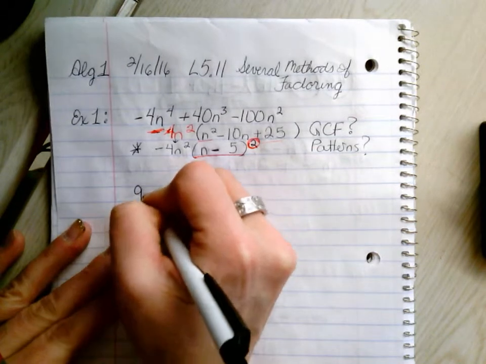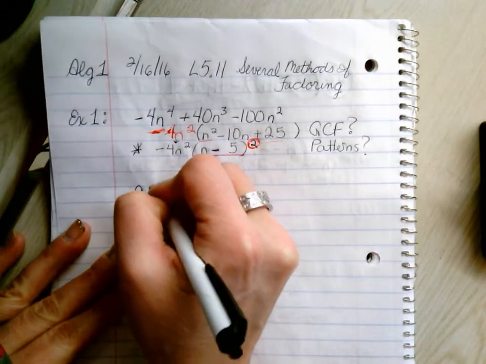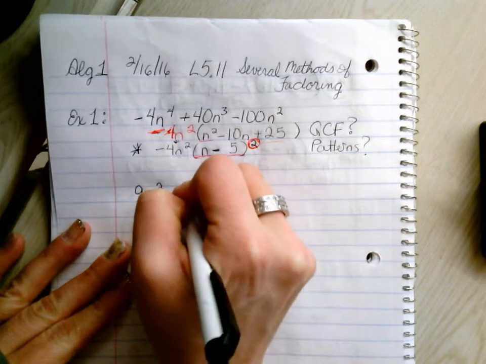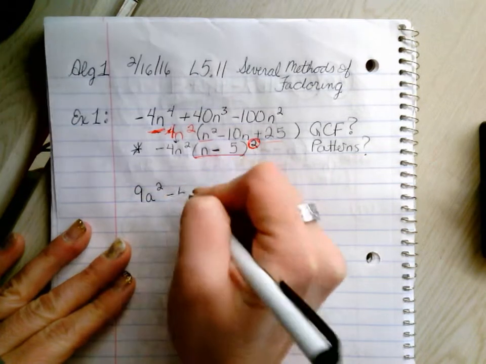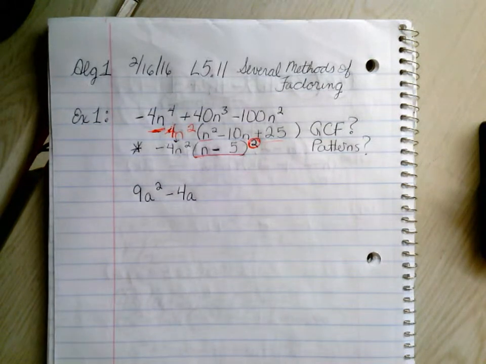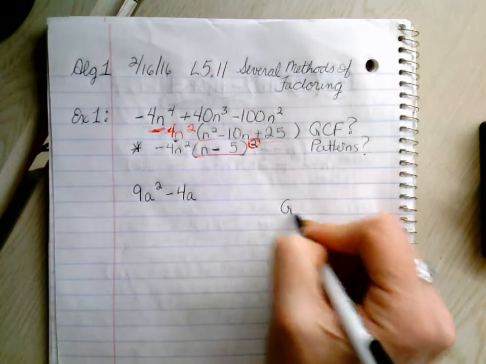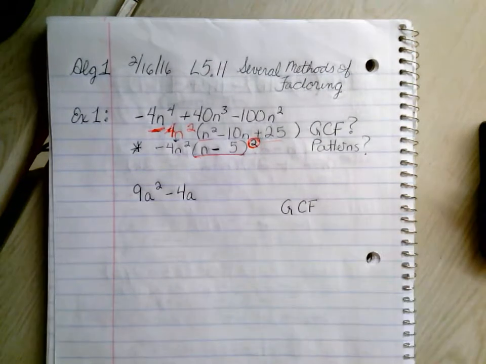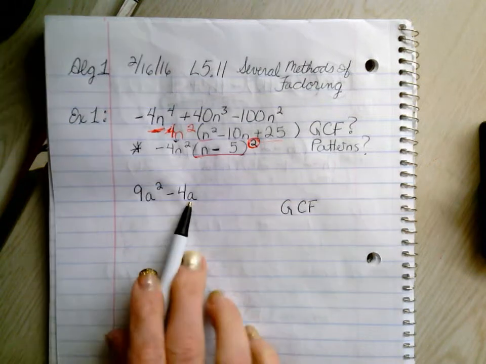You won't have this, so copy it, please. Okay. Is there a greatest common factor? Yes. Nope, there is a greatest common factor. Try again. A is correct.